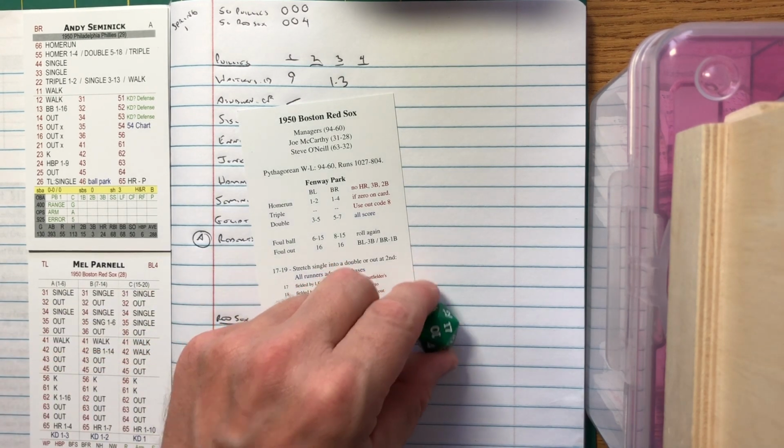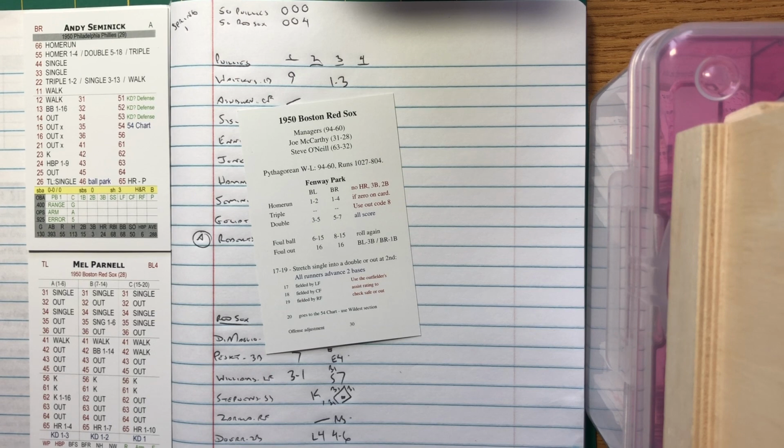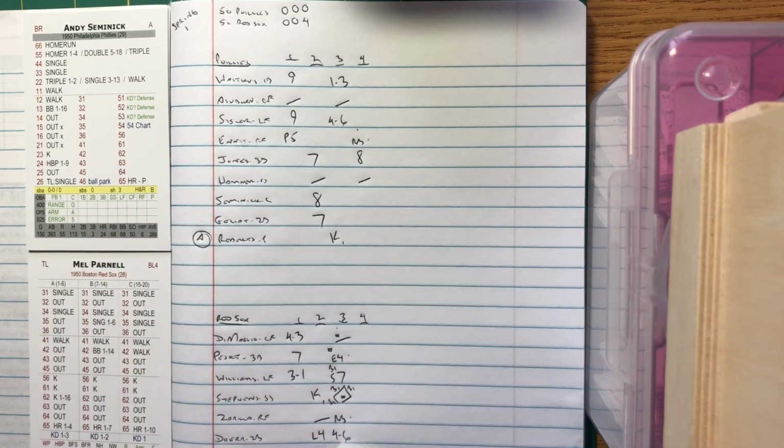Popped him up, drifting toward the stands. Billy Goodman is over toward the railing, and it's out of play. Somebody from Nashua, New Hampshire made that play. And now Semenick gets another life.